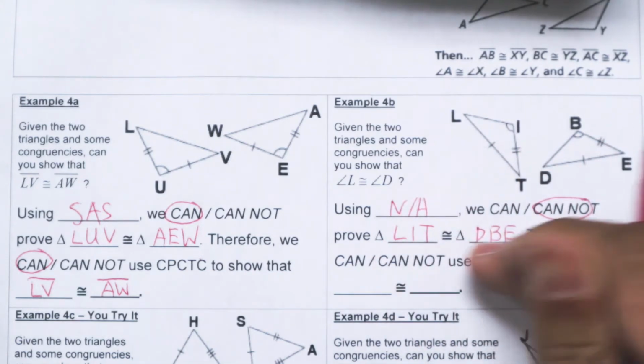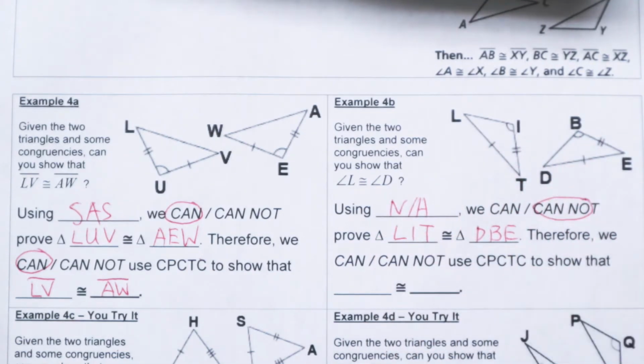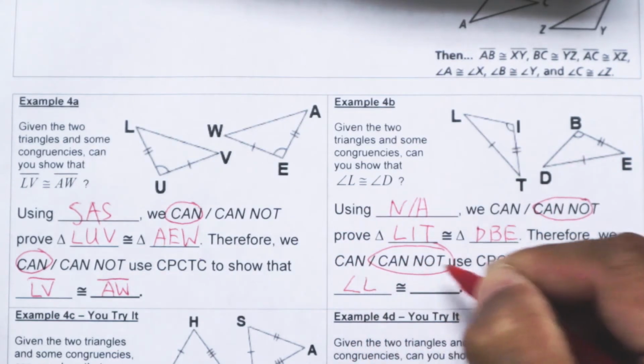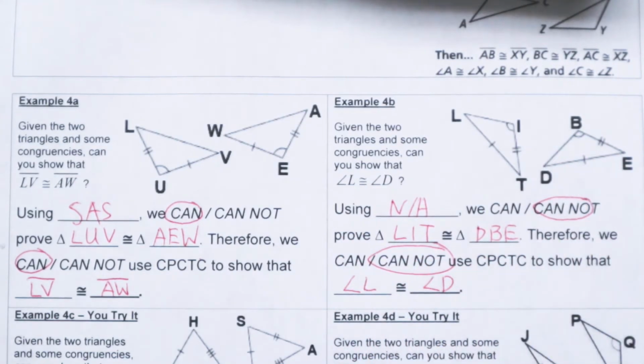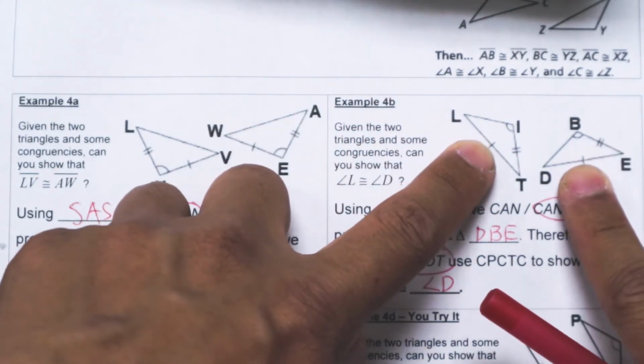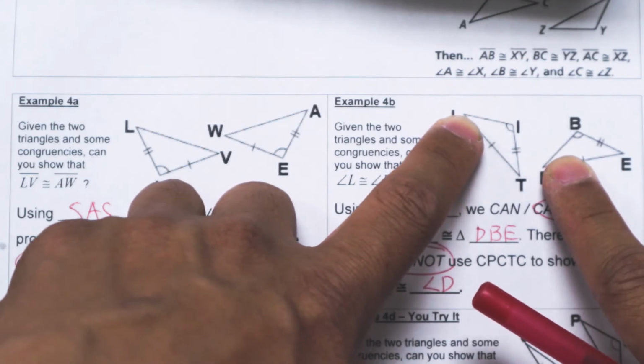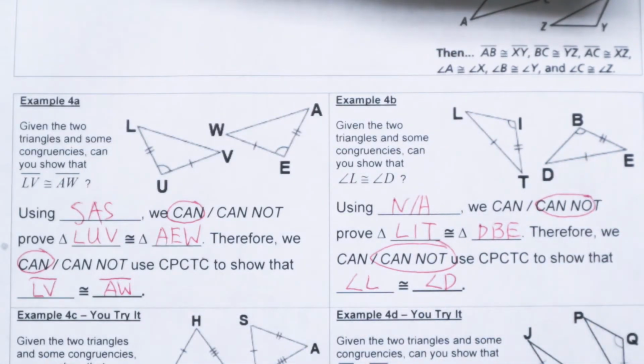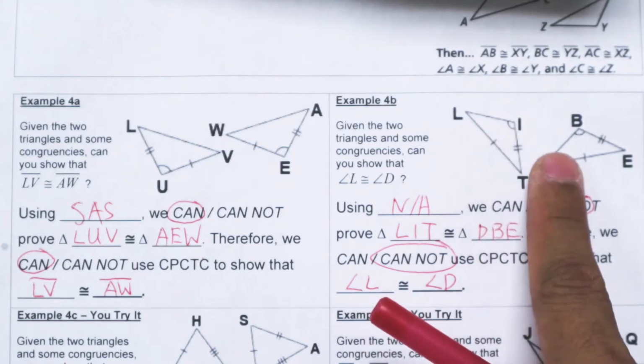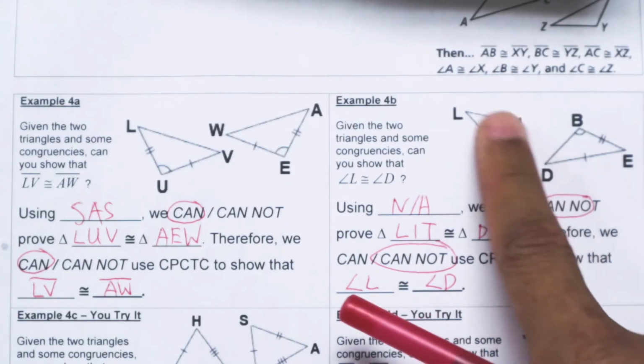You still have to match the letters. We cannot prove that. So we cannot use CPCTC to show that angle L is congruent to angle D because we cannot show that these two triangles are the same. We cannot. So therefore, we don't know whether any of the missing information is going to be the same, particularly angle L and angle D, since there are no arc symbols on them.